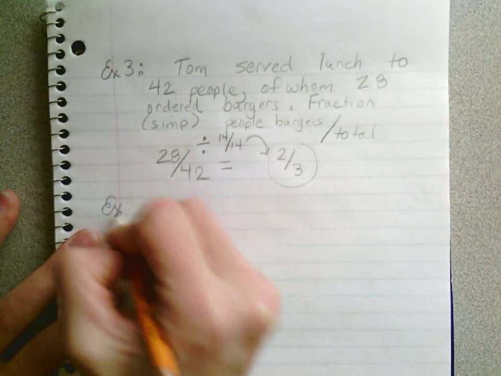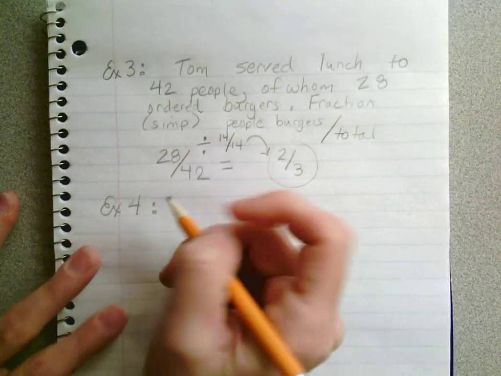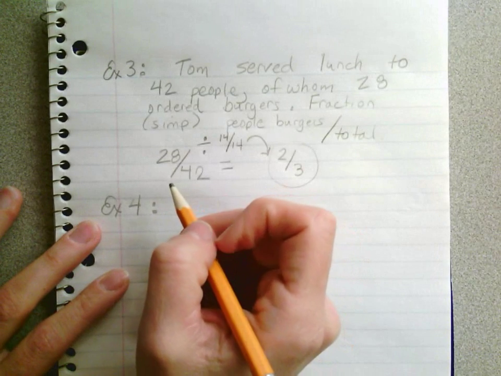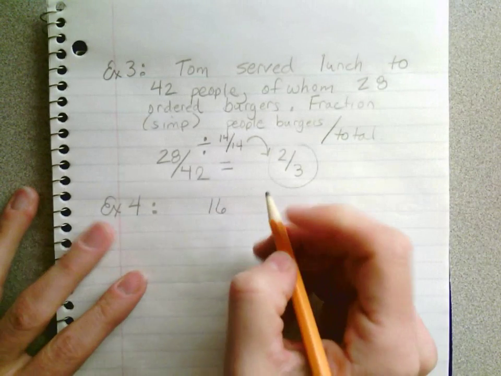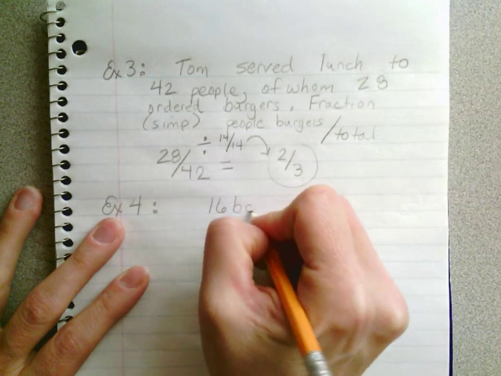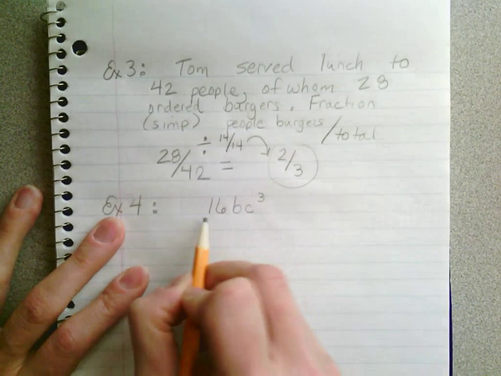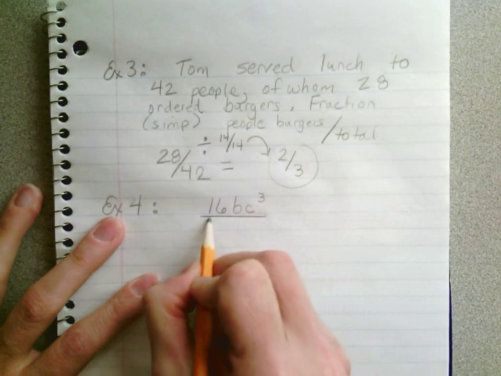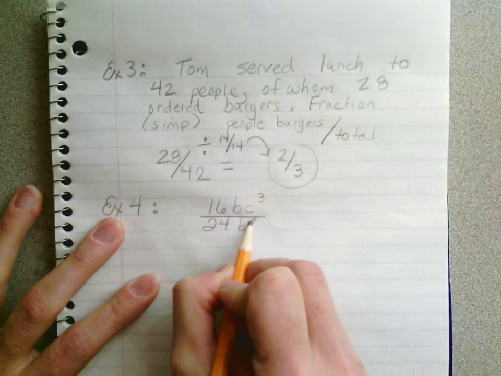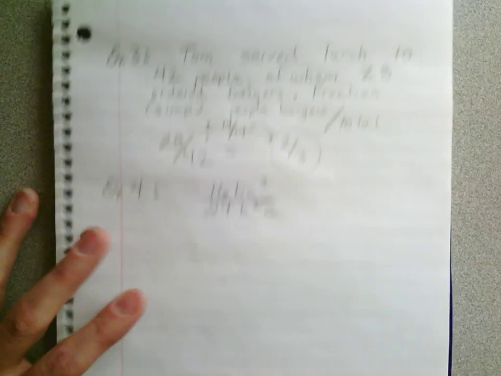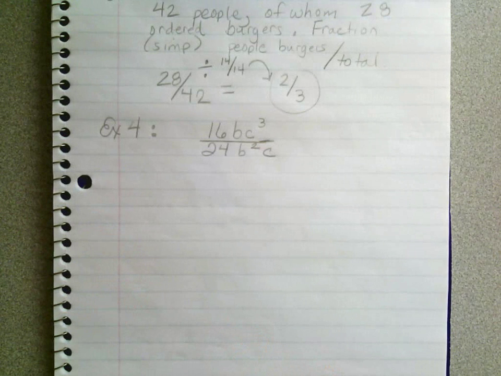Example 4. Example 4, this is where everybody starts to freak out. Here's a fraction, 16b times c cubed over 24b squared c. Simplify this. Well, how in the world do I do that? How in the world do I do that? The book shows you one way. I'm going to show you one that's slightly different.